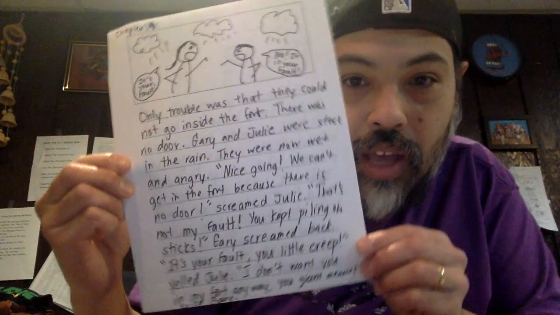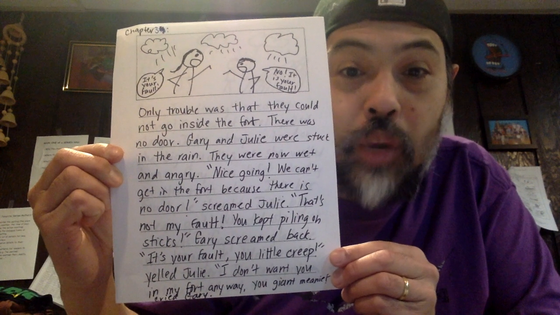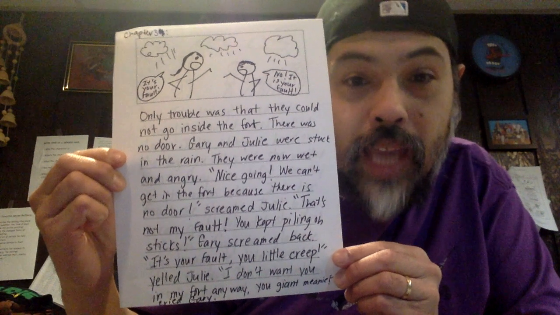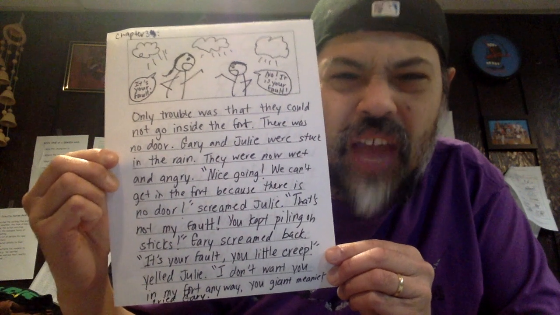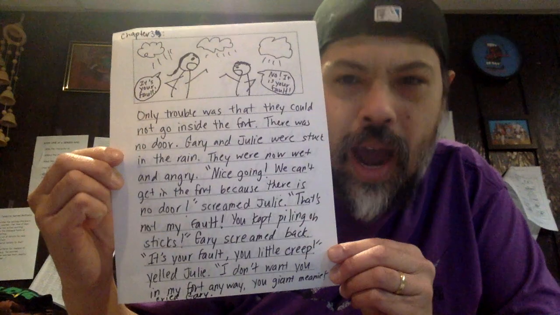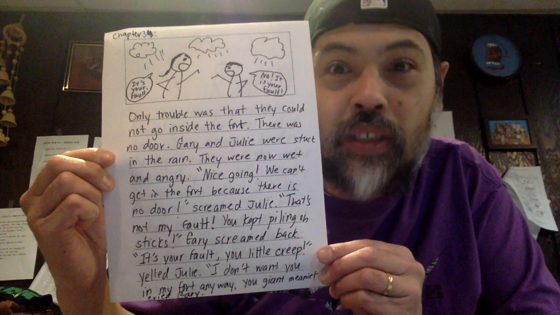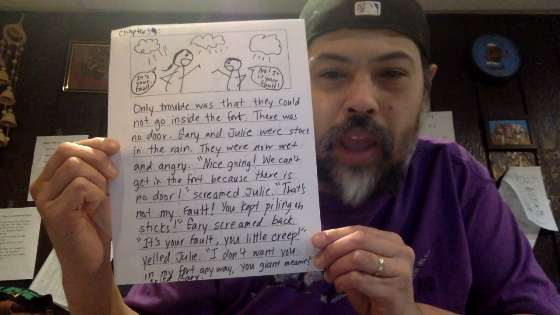Only trouble was they could not go inside the fort. There was no door. Gary and Julie were stuck in the rain. They were now wet and angry. "Nice going! We can't get in the fort because there is no door," screamed Julie. "That's not my fault. You kept piling on sticks," Gary screamed back. "It's your fault, you little creep," yelled Julie. "I don't want you in my fort anyway, you giant meanie," cried Gary.